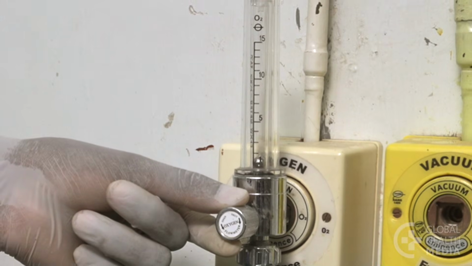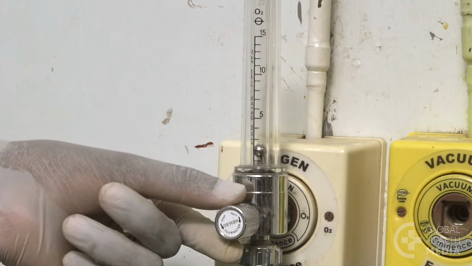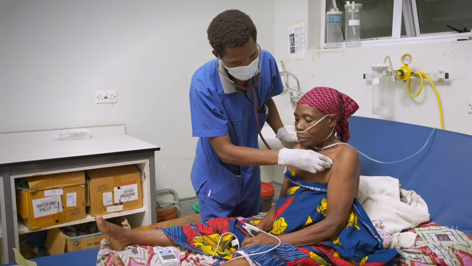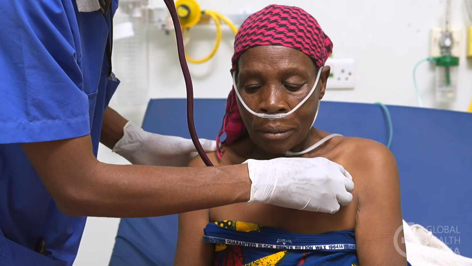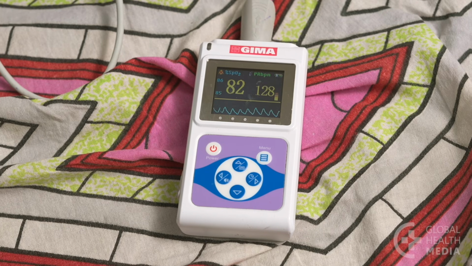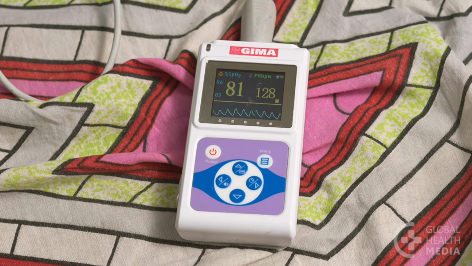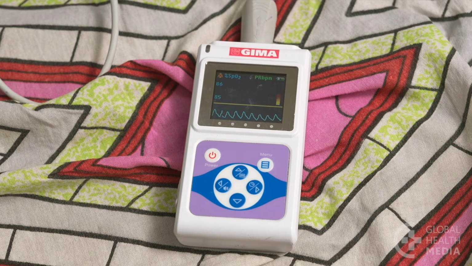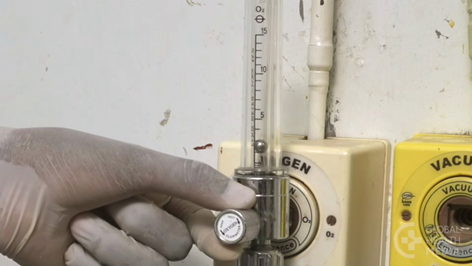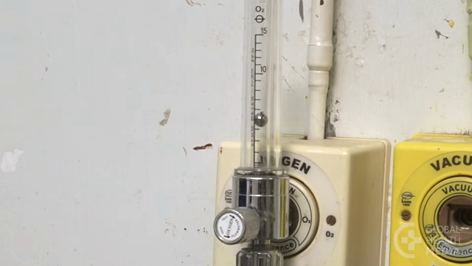Start oxygen at a low flow rate, 1 to 2 liters per minute. Monitor the patient for improvement in her breathing and the oxygen level. The goal is an oxygen level above 92%. If still low, increase the oxygen flow rate up to 5 liters per minute.